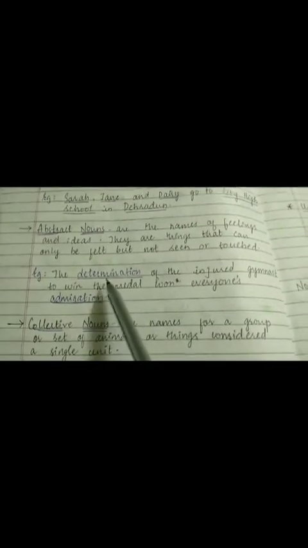We can't see the feelings of the gymnast, that is determination. We can't touch determination, we can't touch his goal. That's why this particular determination will be considered as an abstract noun, because it can only be felt but cannot be seen or touched. In the same manner, admiration is also a feeling. Like everyone is admiring this gymnast for his determination. That's why we can't see admiration, we can just feel it. So it will be considered as an abstract noun. So basically abstract nouns are the nouns which can only be felt but cannot be seen or touched.